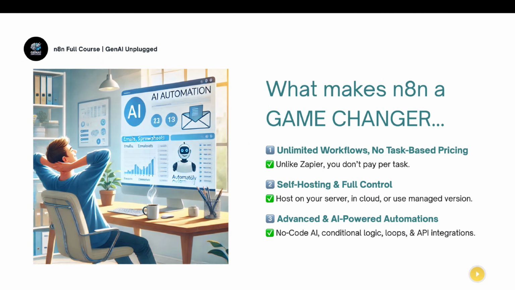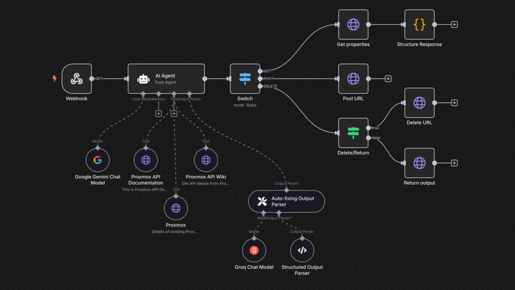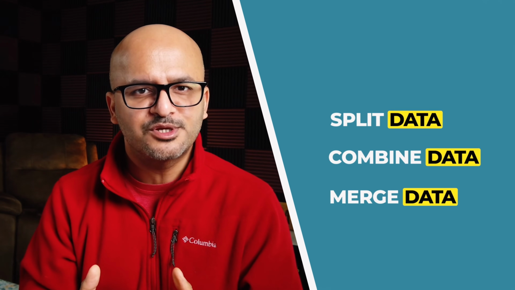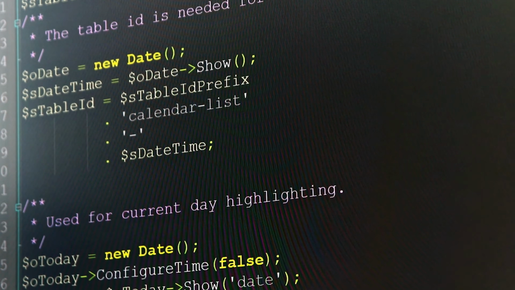The third one is the advanced or complex workflows it supports and the AI powered automations. n8n lets you create complex workflows with a variety of conditional logic nodes that it provides. It can split data, combine data, merge data. So many data transformation options are available, and then there is a code node and an HTTP node that help you virtually connect to any app and write any kind of logic if you are a little bit into coding, or if you can take help of ChatGPT to write the code or expressions yourself.